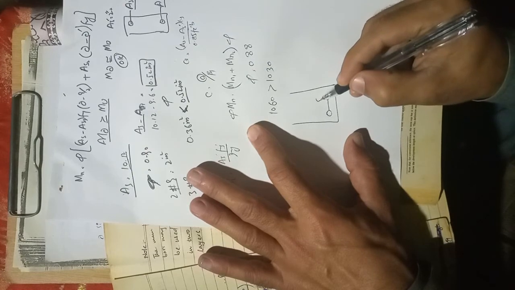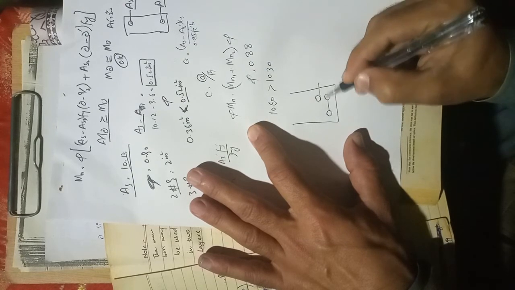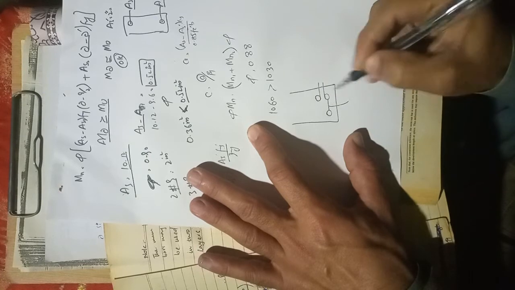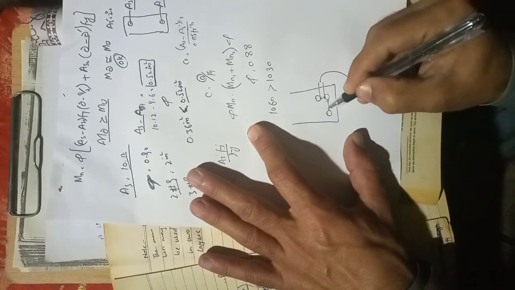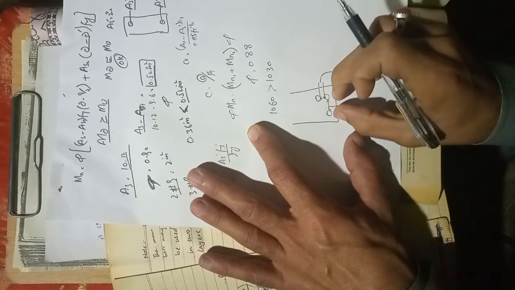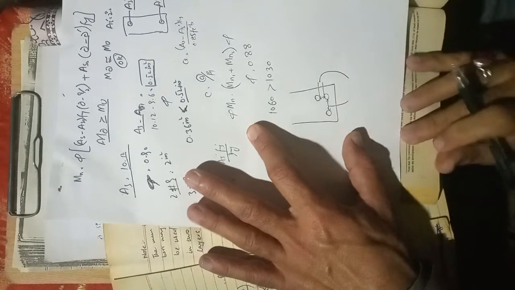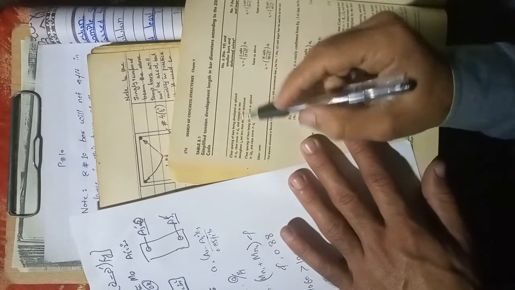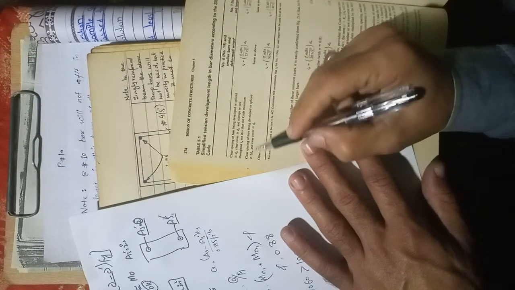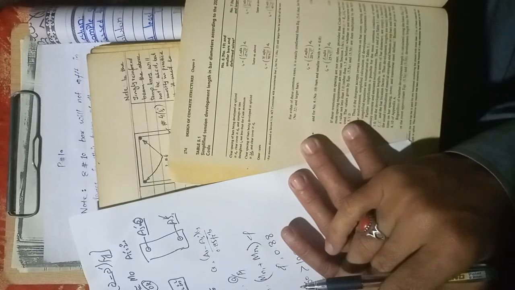The ACI code says this spacing should be greater than or equal to the diameter of the bar, or equal to 2 times the diameter of the bar.